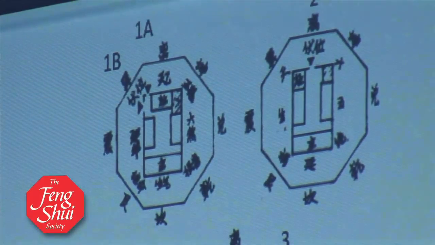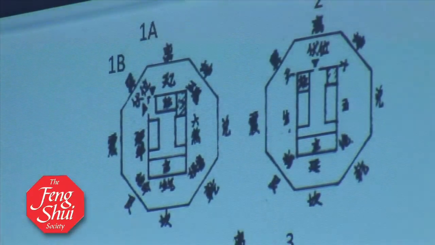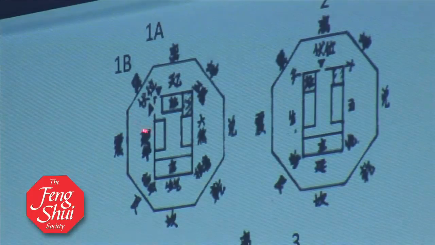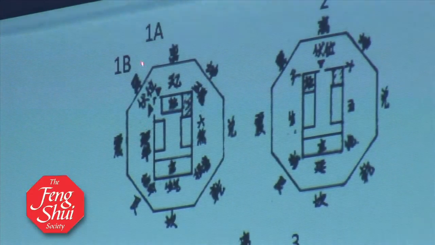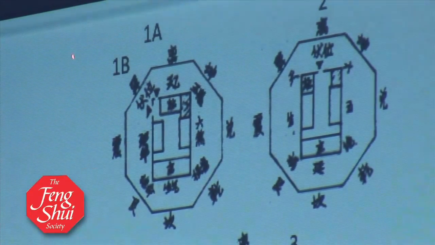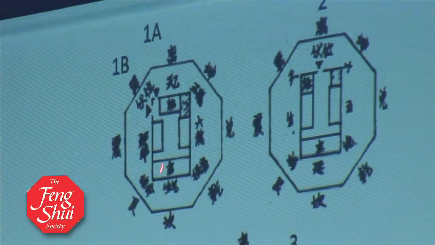And then the second one is a Sun door Kan master with the door open to the southeast. The Sun direction is here, but it can open to the south or open to the east. Two situations, but it's still the Sun door, Kan master. Now, every time a Sun is of course southeast door.